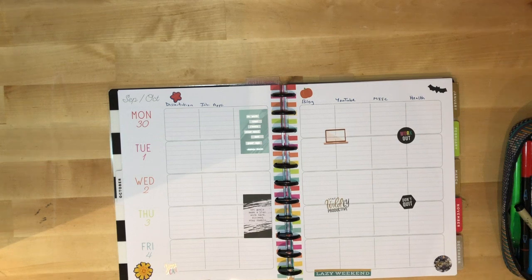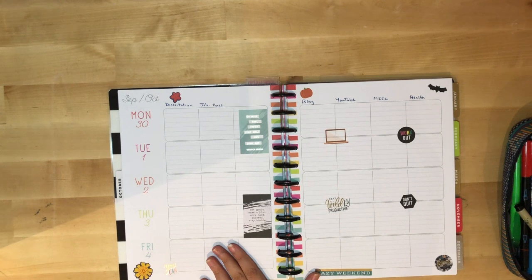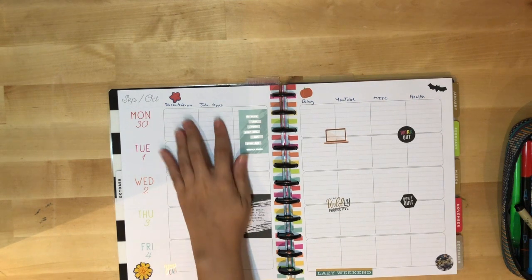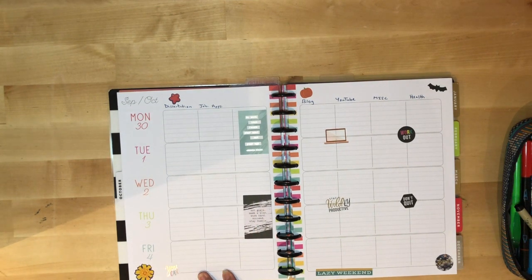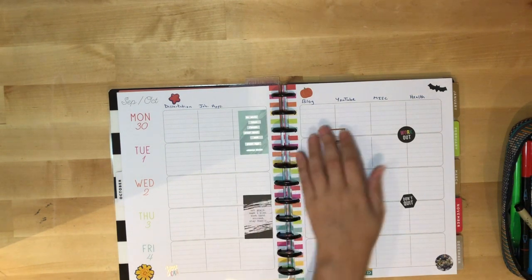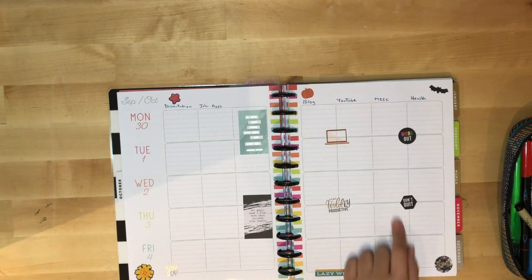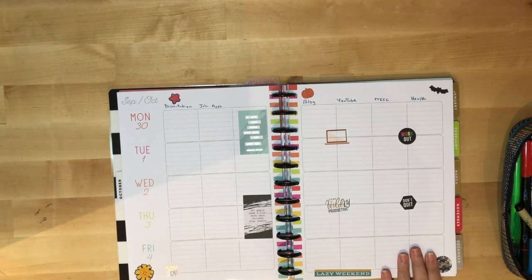So that's just a bit of decoration and setting up my first columns. So focusing on my top 2 priorities for the month, then just one for decoration, and then blogging, YouTube, miscellaneous, and health. So I like how that looks. And so I tend to take the approach of filling out what I want to do the next day the night before. So that's why I'm leaving it blank for now.